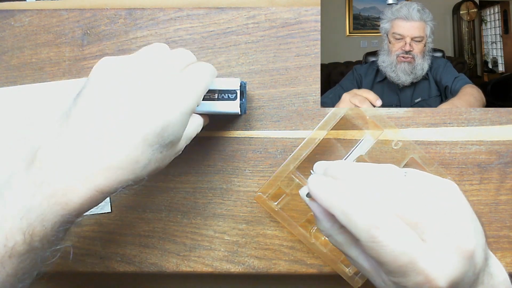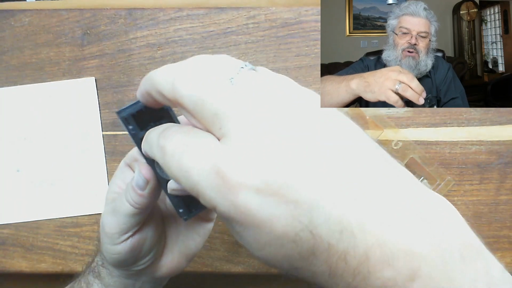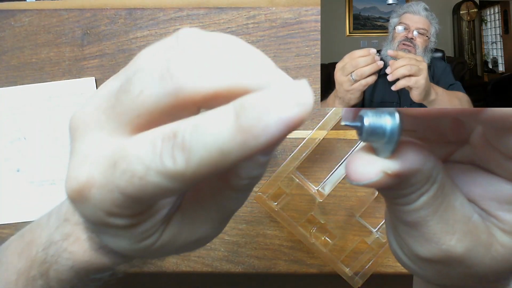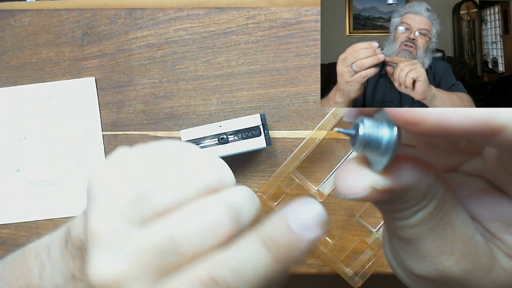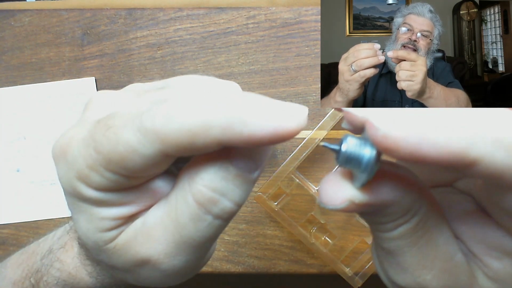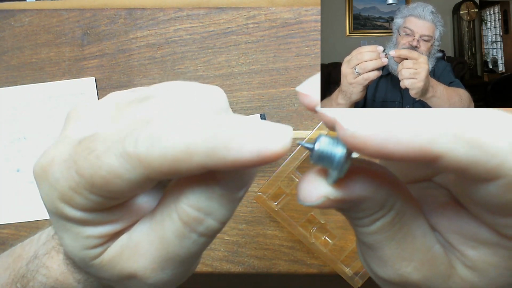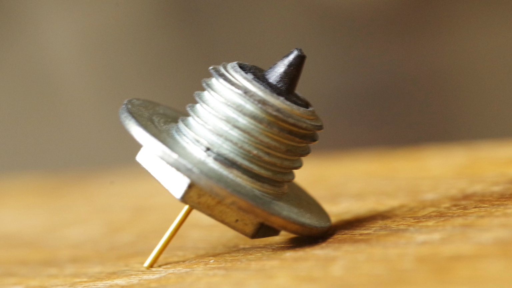Here is our long tooth, and this is going to screw in on the bottom, and you can see that that tooth will go right through the cable and bite into the core of the cable. So let's do this.